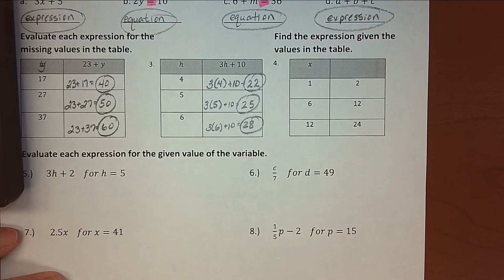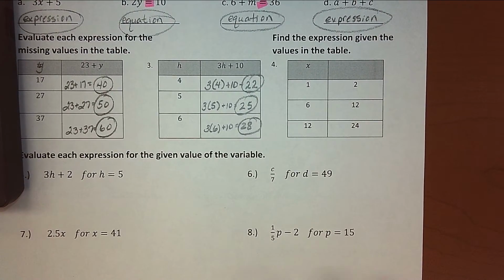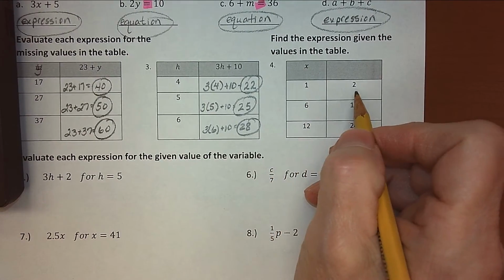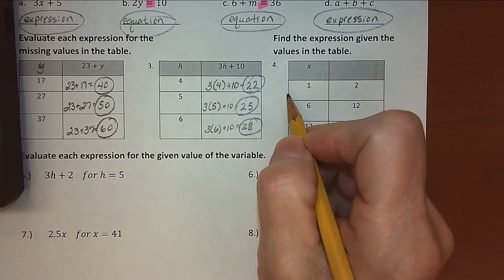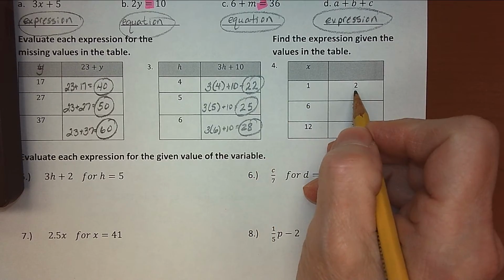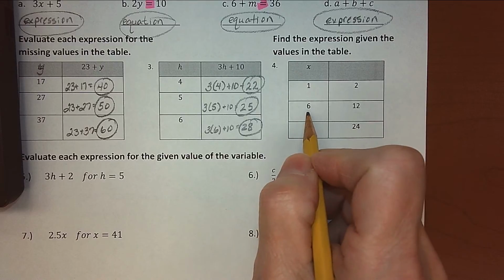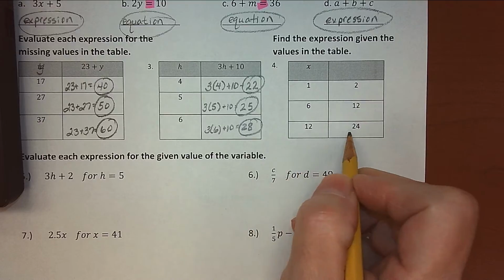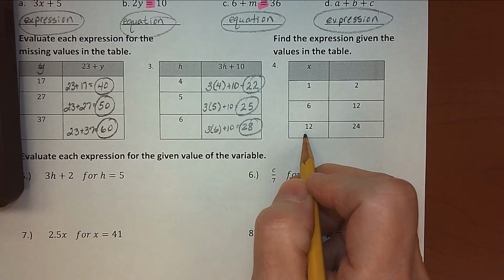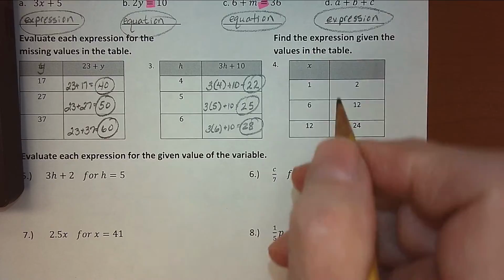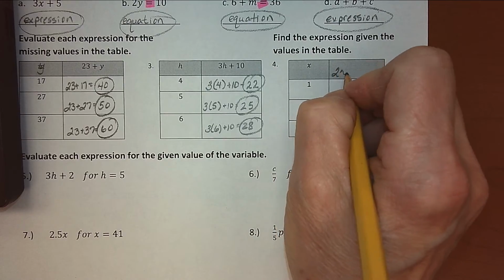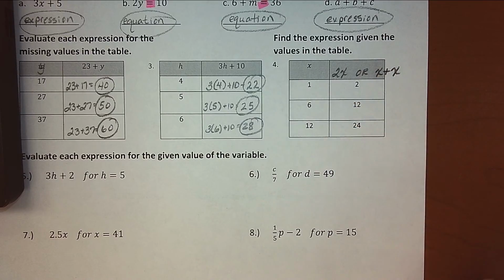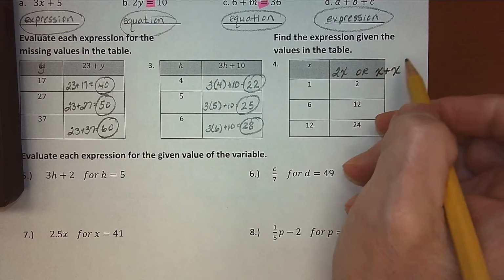All right, next set, we've got the answers this time, and we have to come up with how we got to it. So if I have the number 1 and I want to get to the number 2, I can either multiply 1 times 2, or I can add 1 to itself. 6 to 12, same thing. I can multiply 6 times 2, or add 6 to itself. 12 to 24, same rule works. I can multiply 12 times 2, or add 12 to itself. So I've got two options. I could say that this is 2x, or I could say that this is x plus x, just adding the number to itself. Either one of those will work.